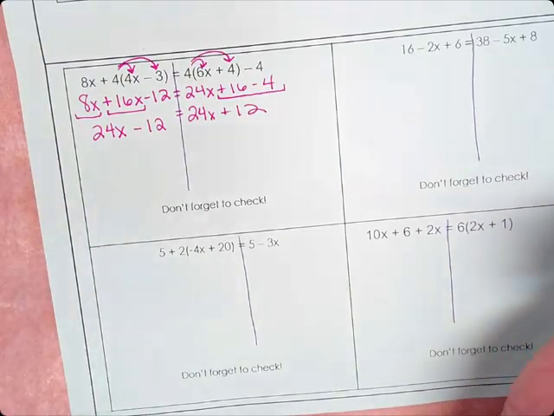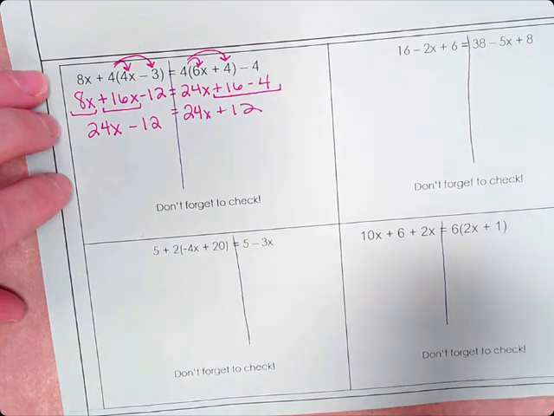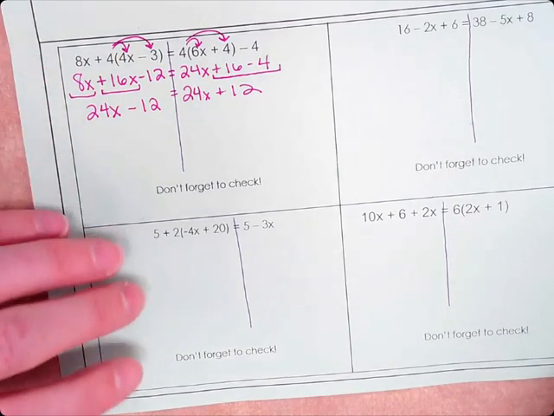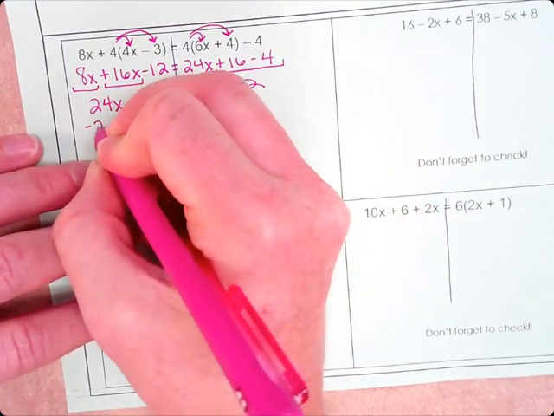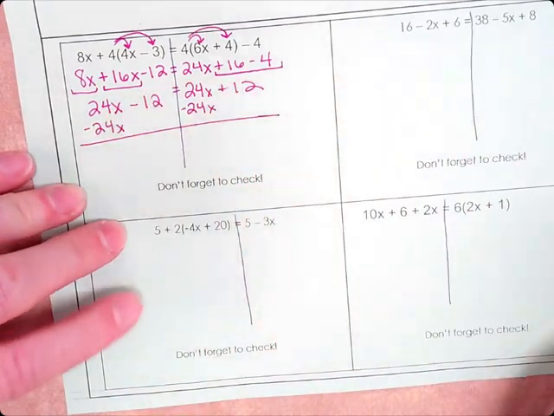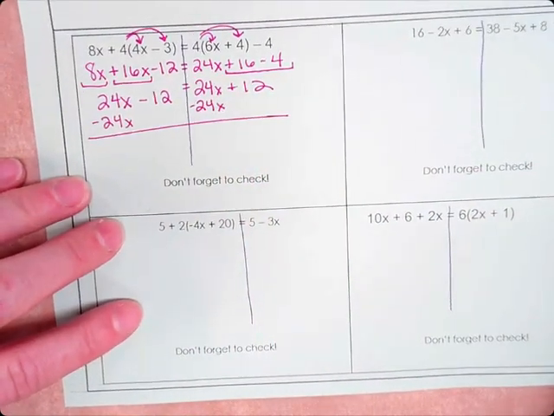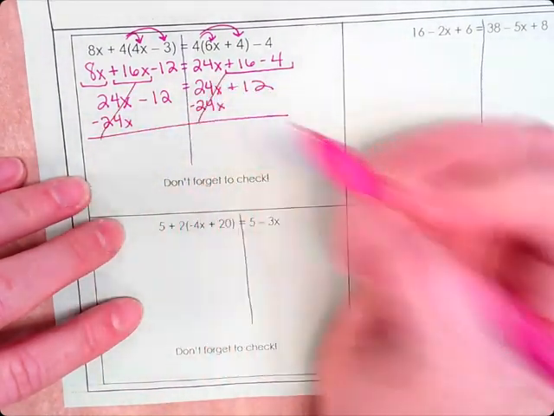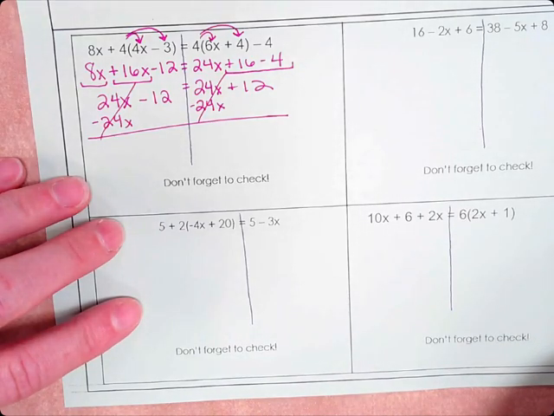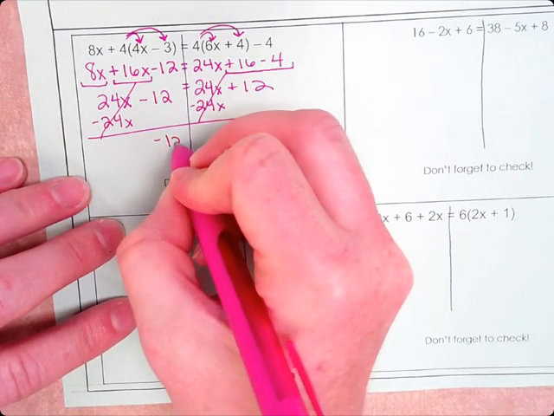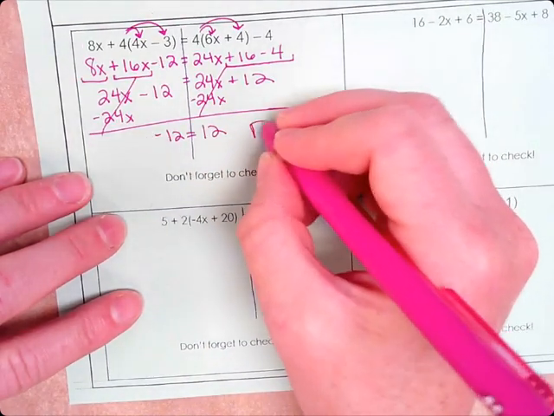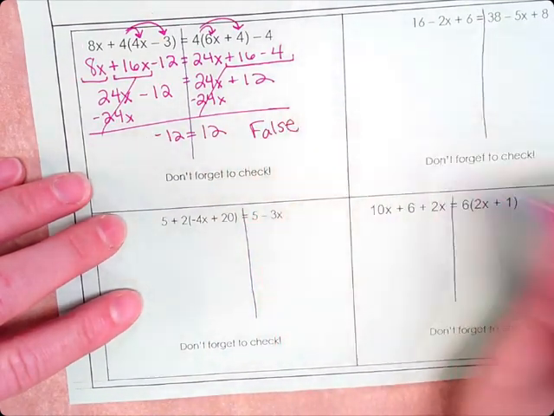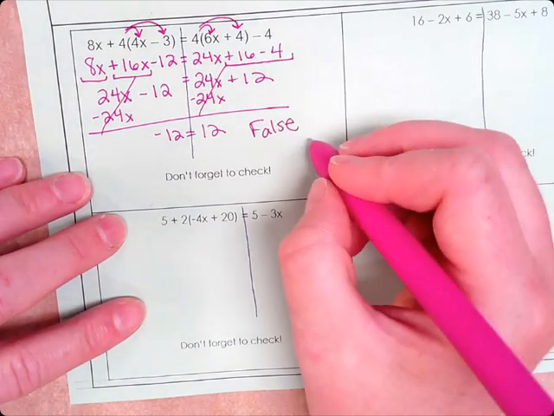So after I simplify them, now I can move the x. You always want to move the x value first. So I move the smaller one. They're actually the same, so it doesn't matter which one. It's going to look the same. If I have 24, I take 24 away, I get 0. Now I get negative 12 equals positive 12. That is a false statement. So that means no solution.